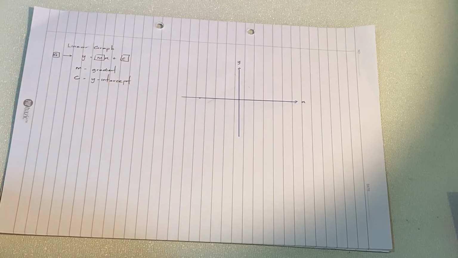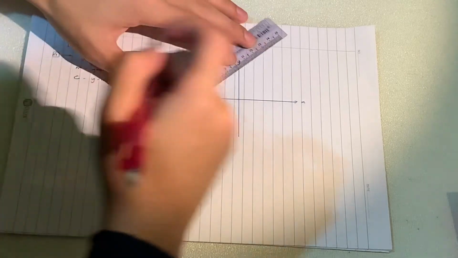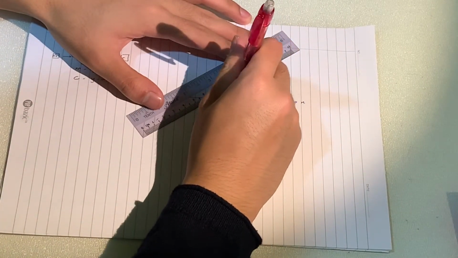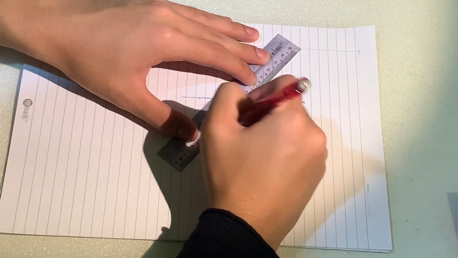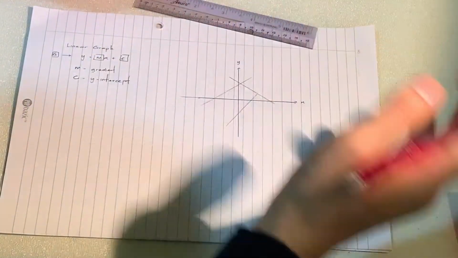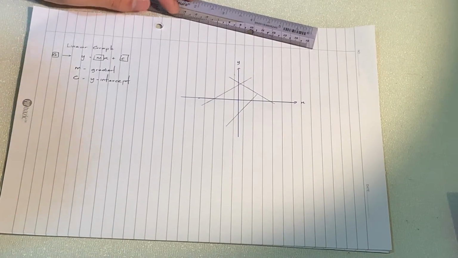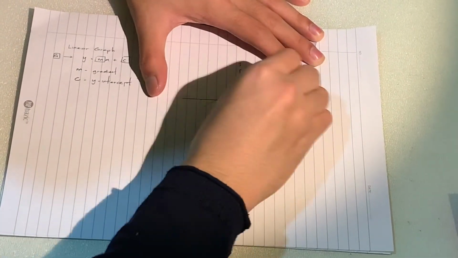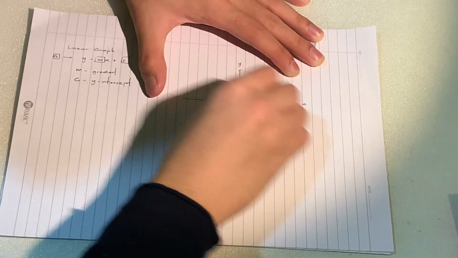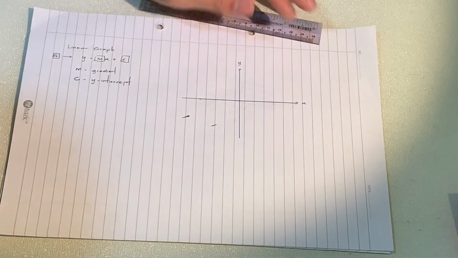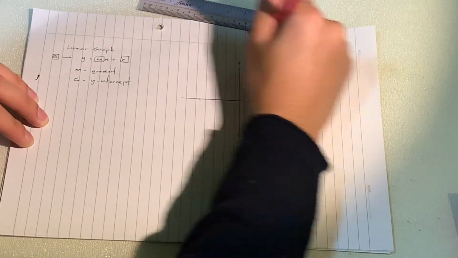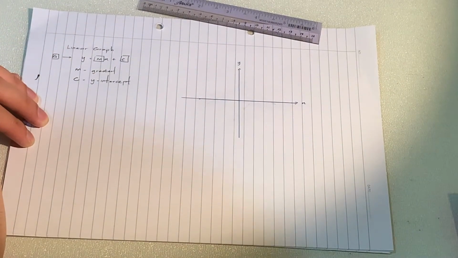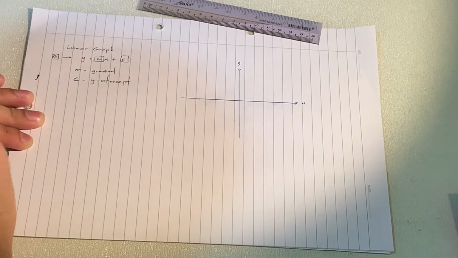Okay? So linear graphs are straight lines. It can be any straight line on the Cartesian plane. It can be like that, it can be like that, or like that. Any straight line on the Cartesian plane. Okay, let me just rub this off. Now, how do we determine if the line goes this way or this way? That depends on m.